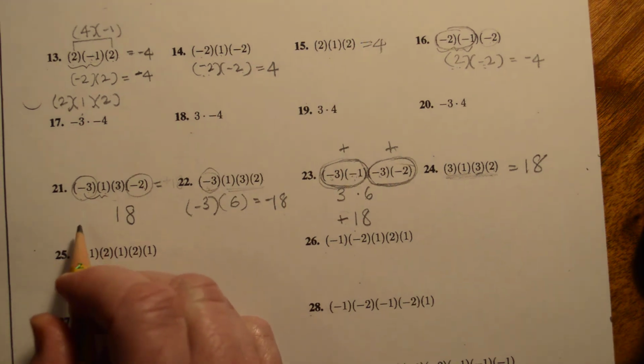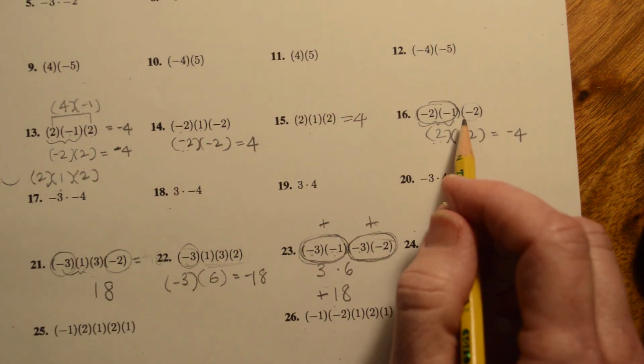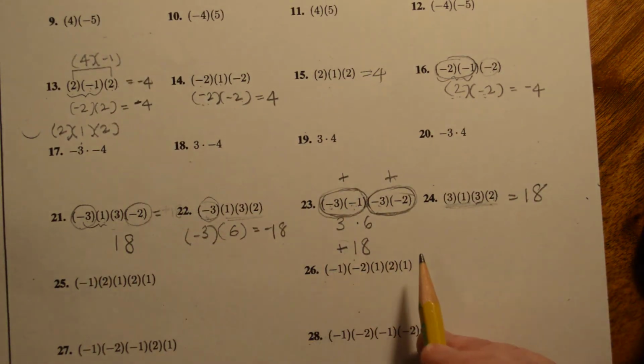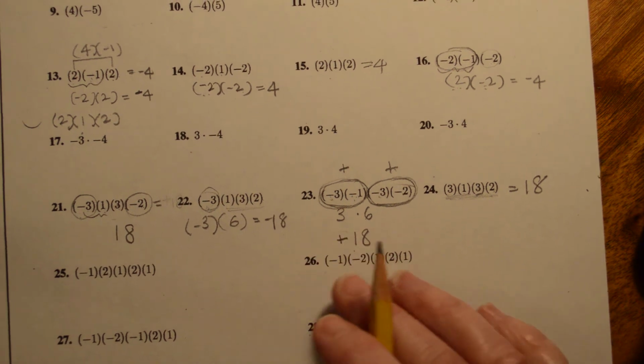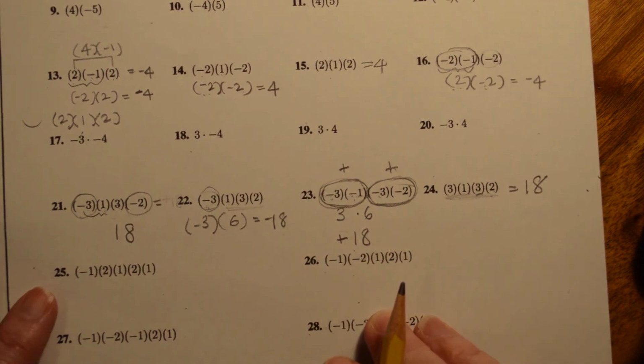All right, so again, this row, as in this row, we use the same numbers here. We just changed the signs from positive to negative, same thing. Our answers were always 18, but it might be positive or might be negative, depending on how we varied those signs. All right, so then let's take a look at number 25.